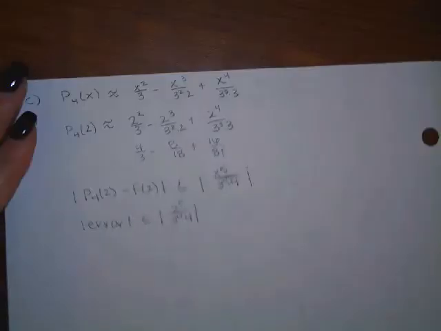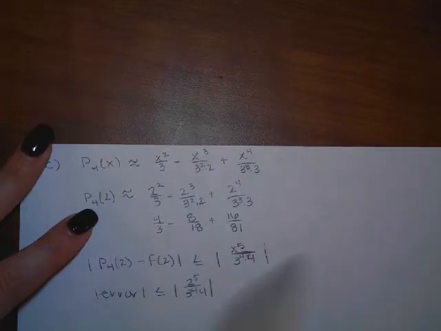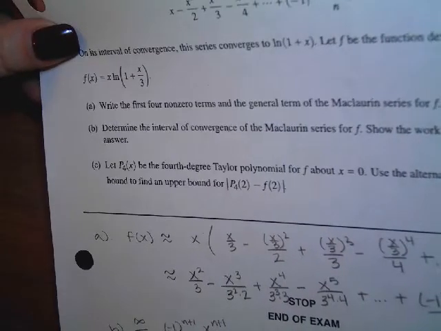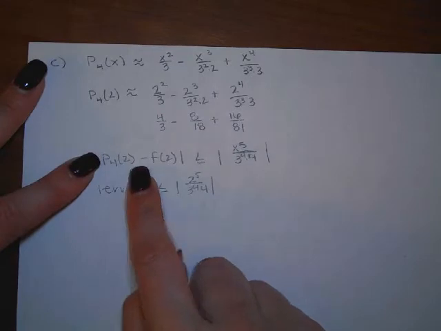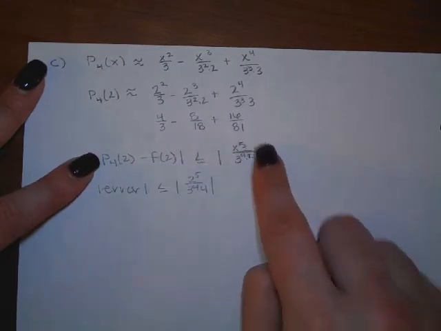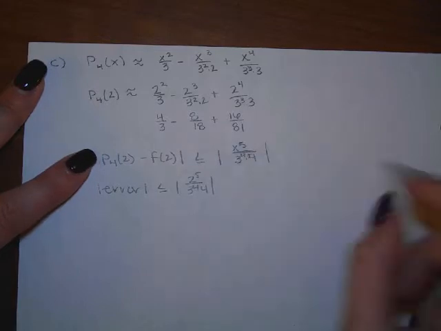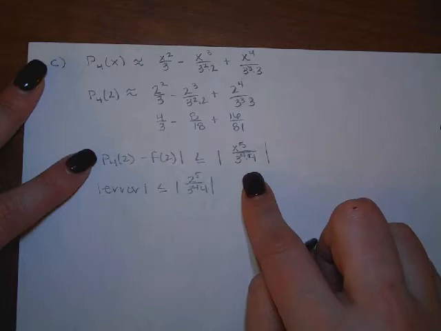All right, so what I did is I wrote out, I found the approximation, but you don't have to. That was me just doing extra work. So I said the fourth term with 2 plugged in minus the function evaluated at 2, and then I wrote, you can write error, and I wrote out x to the 5th over 3 to the 4th times 4. So that was me just writing out the term that it would have been.